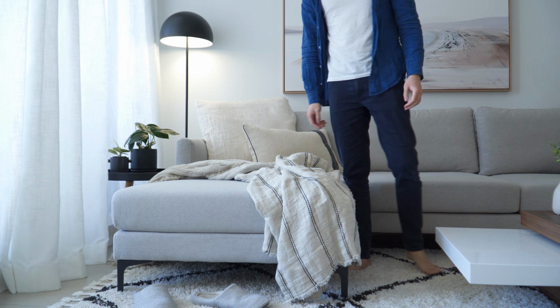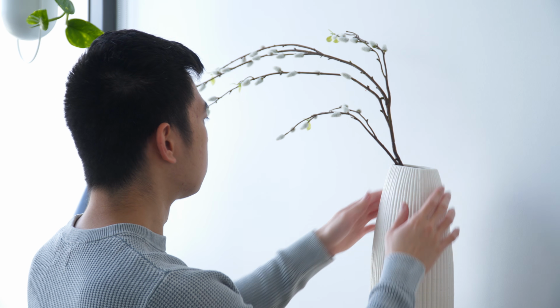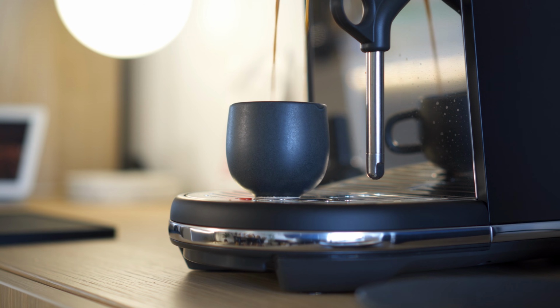And that is a quick overview of my design process. While it does take some time and patience, it is worth the effort when you get to come home and relax in a space you love.